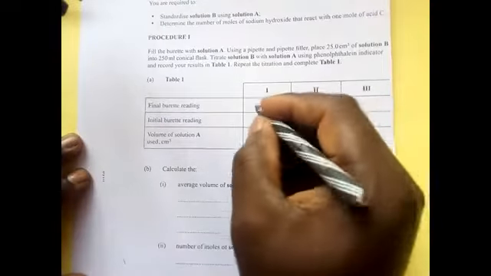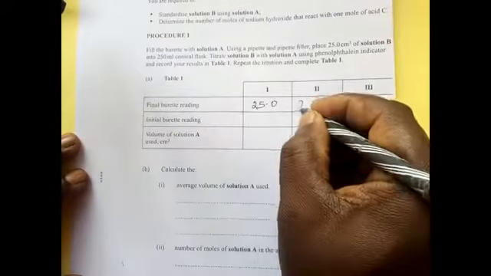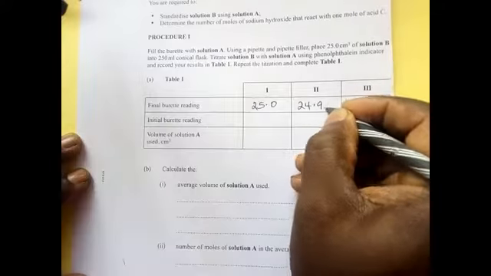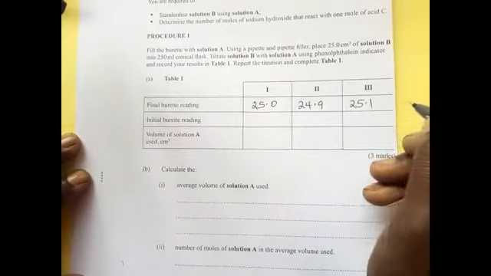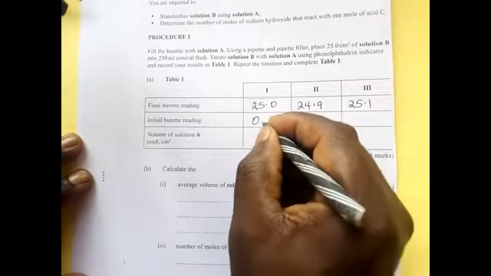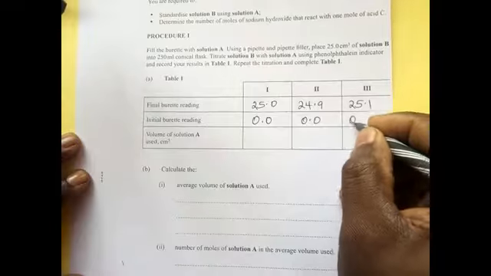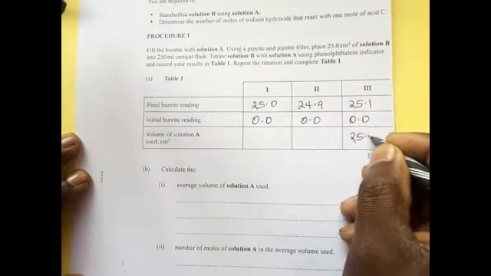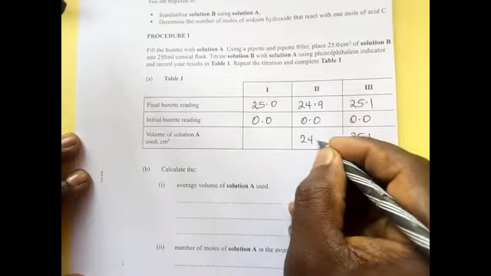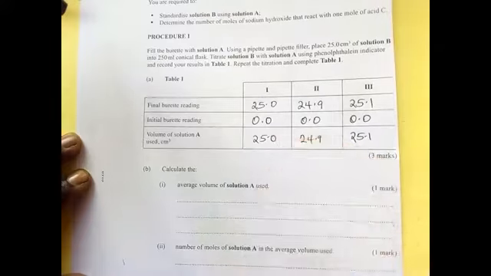Let us use 25.0, 24.9, and then 25.1. So our initial is 0.0, 0.0, 0.0, which will give us 25.1, 24.9, and then 25.0.